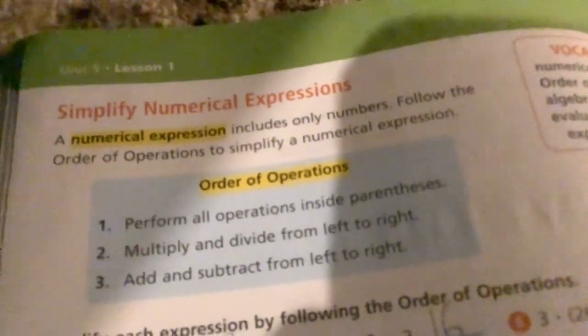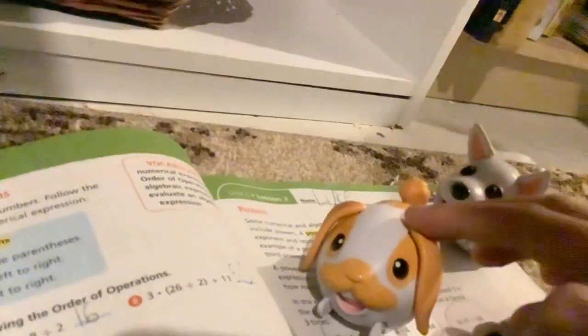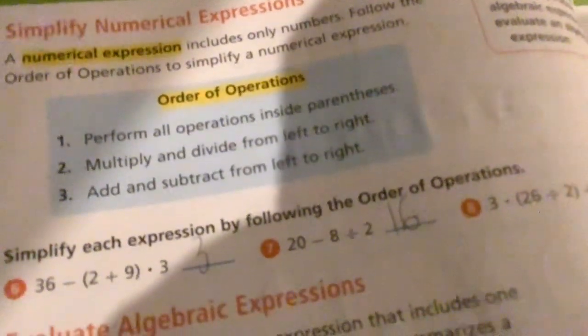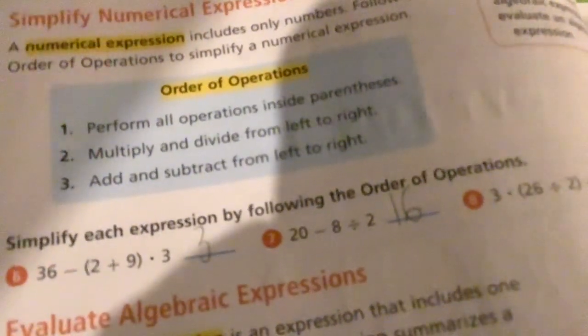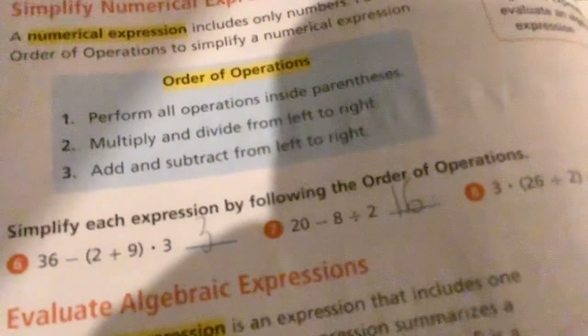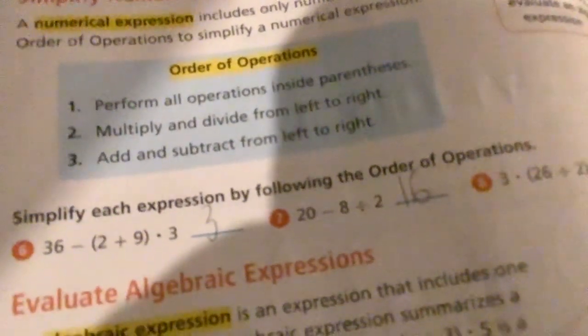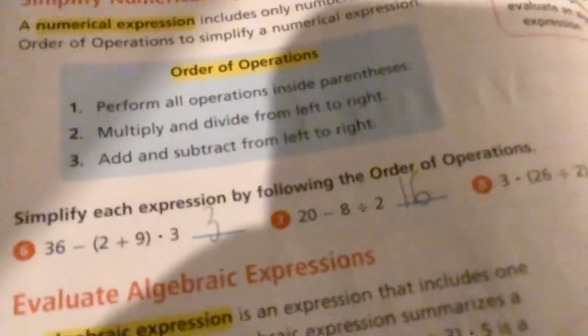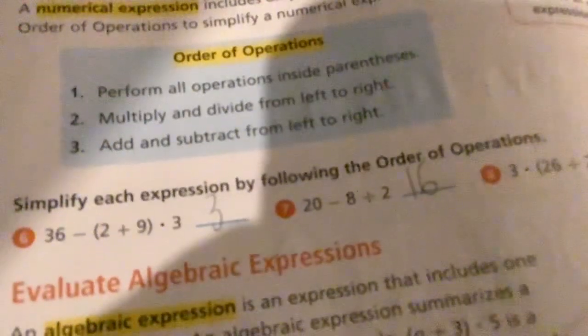Follow the order of operations to simplify a numerical expression. The order of operations? Yes, the order of operations tells you what to do to simplify and evaluate numerical and algebraic expressions. The first step is to perform all operations inside parentheses. The second step is to multiply and divide from left to right. And the last step is to add and subtract from left to right. So, in order to simplify a numerical expression, we need 3 steps: parentheses, multiply and divide, and add and subtract.